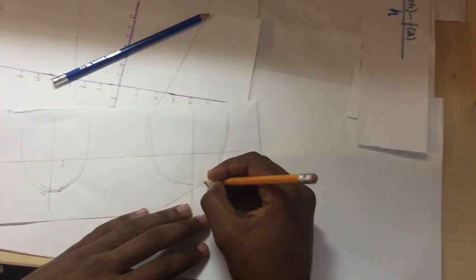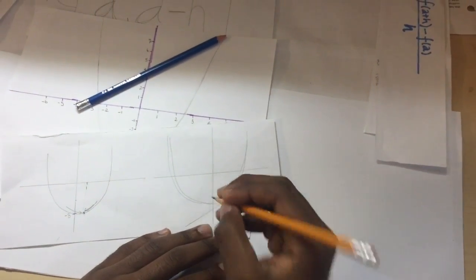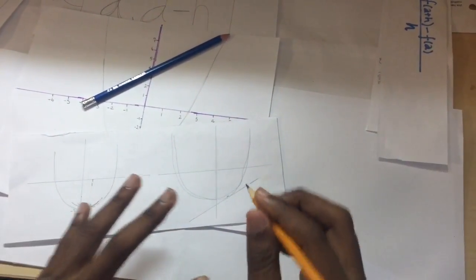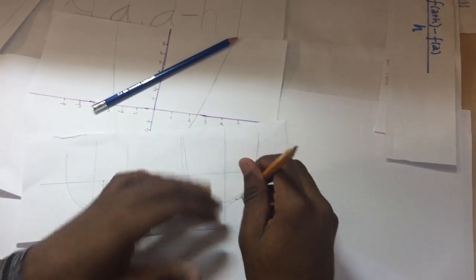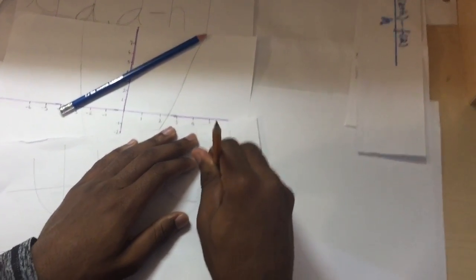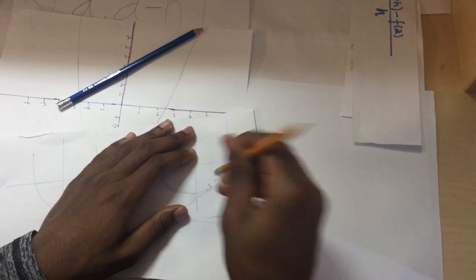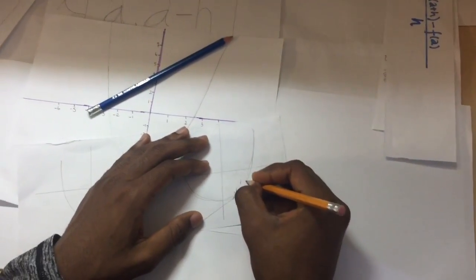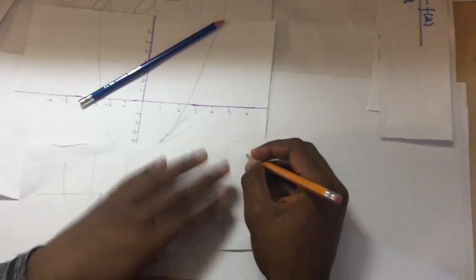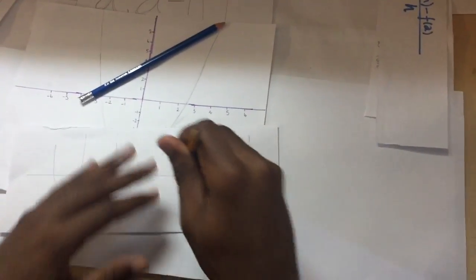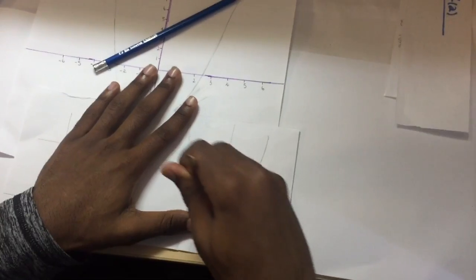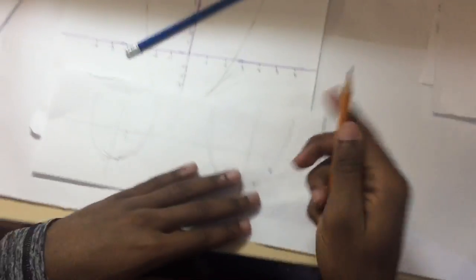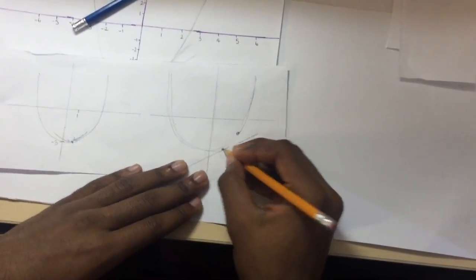If this graph was not a continuous graph, the tangent should not exist. If this was a graph that had a hole, let's say it is like this, and the graph stops here, like this is my hole, and it is not complete. This tangent would not exist.